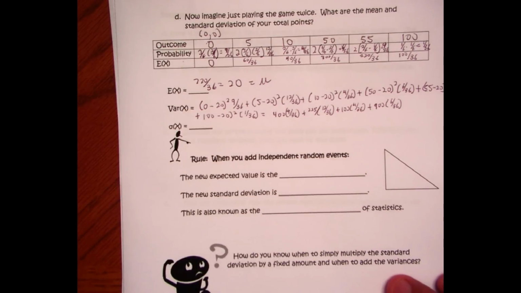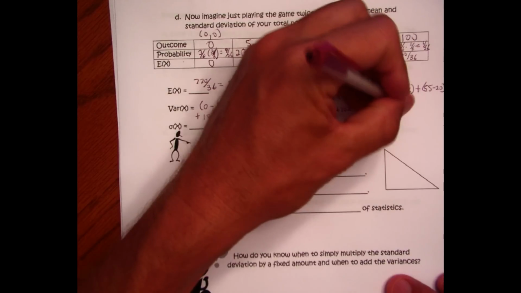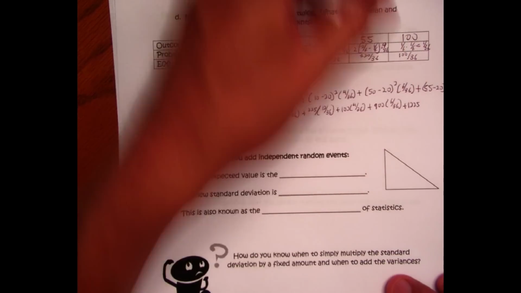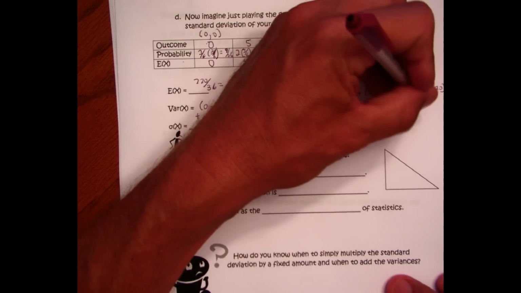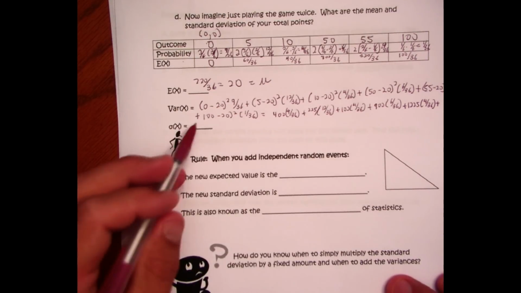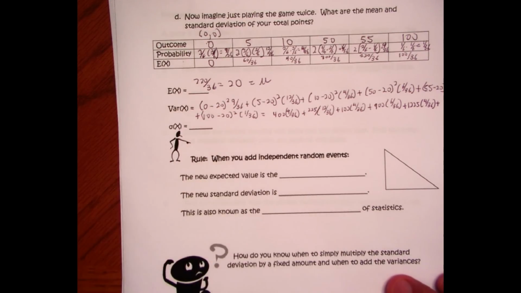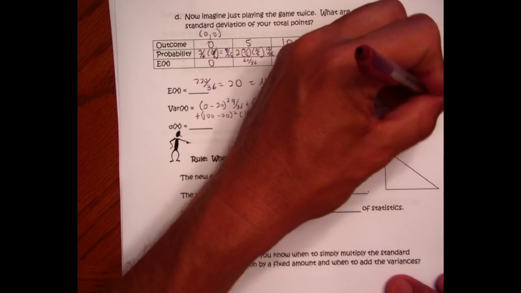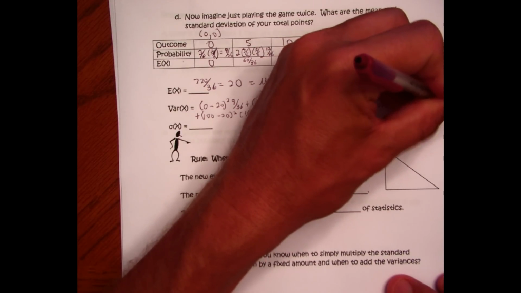That's going to be 35 squared. 35 squared is 1225 times 4/36. And then this becomes 80 squared, which is 6400 times 1/36.